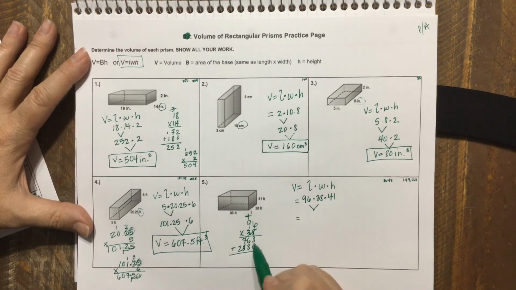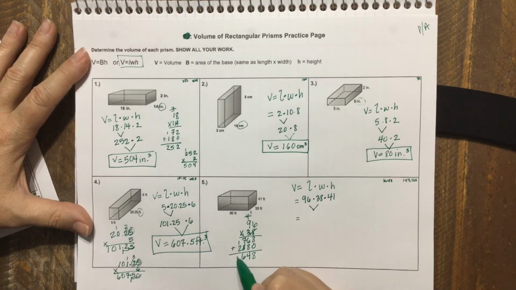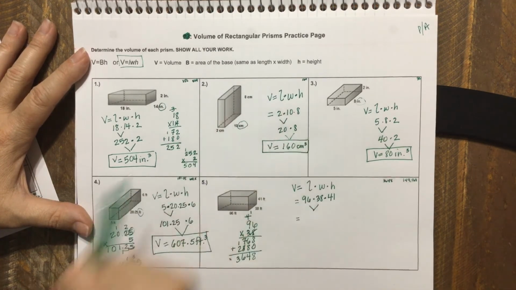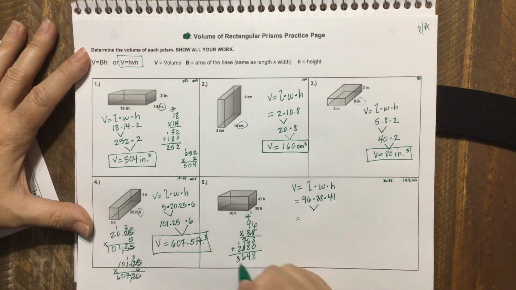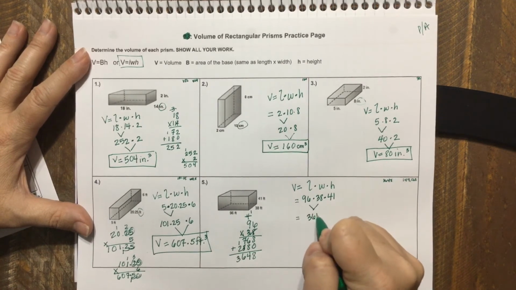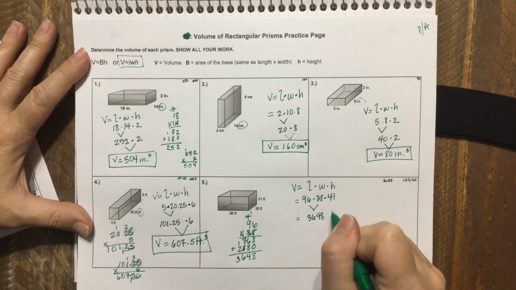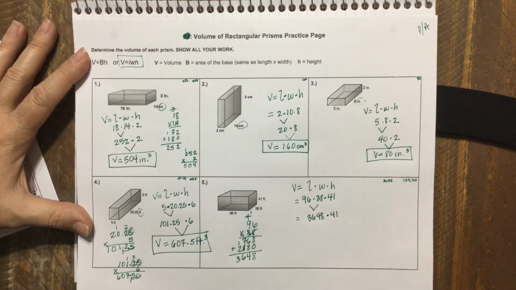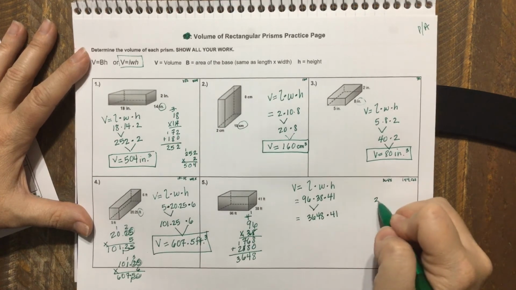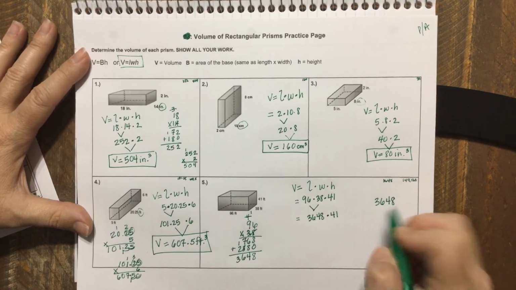We're going to add that up. 8, 6 and 8 is 14. 7 and 8 is 15, and 1 more is 16. 1 and 2 is 3. Let's see, do we have any decimals here? No decimals. So this is 3,648. We still need to go back and multiply that by 41. So we'll do that over here.